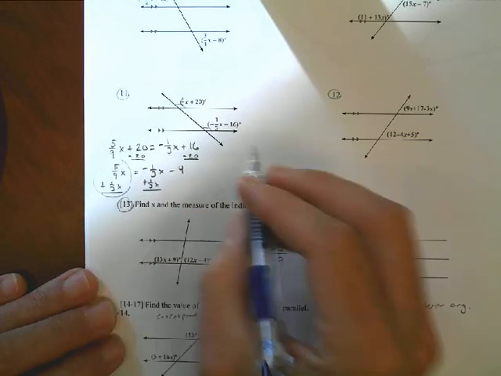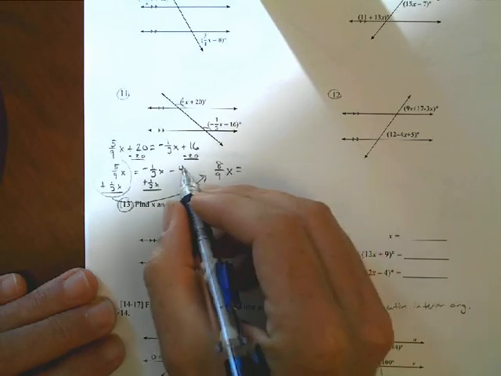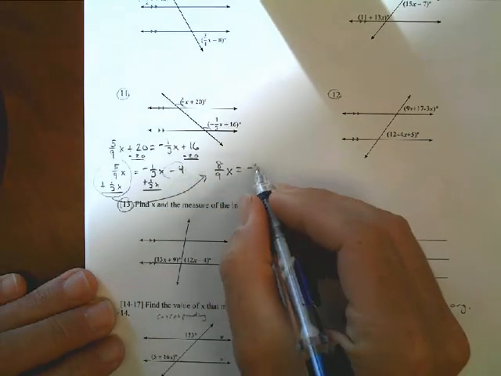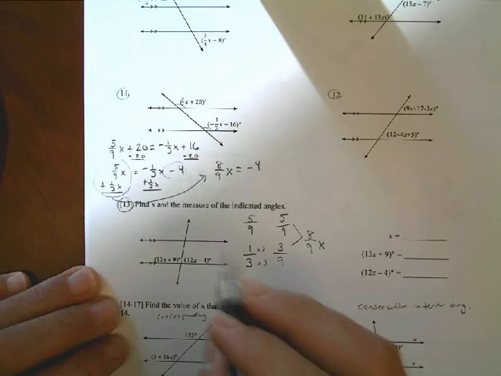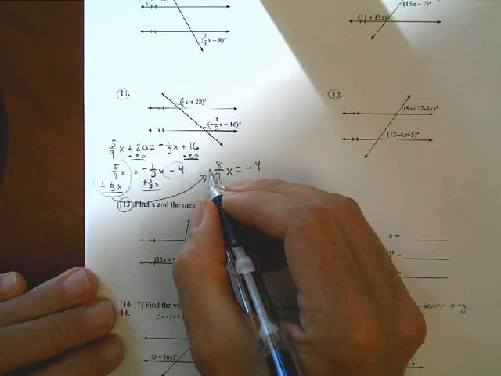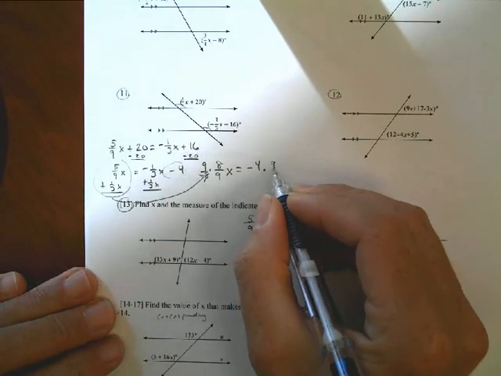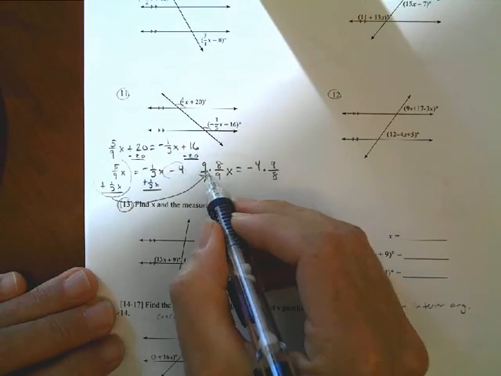So let me move this over. I'm going to slide over here real quick. So we have 8/9 x is equal to our other number, which is still here, -4. I still want to get the x by itself, so I'm going to multiply by the reciprocal on both sides. 9/8, multiply this one by 9/8, okay?